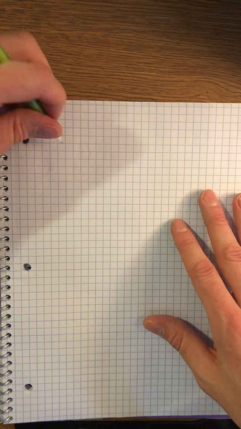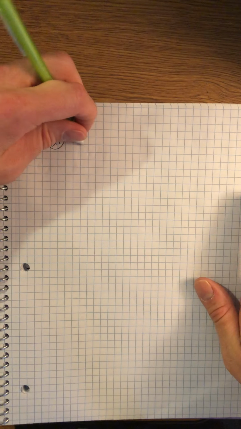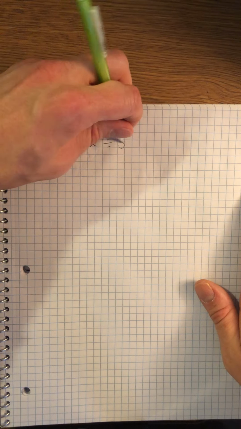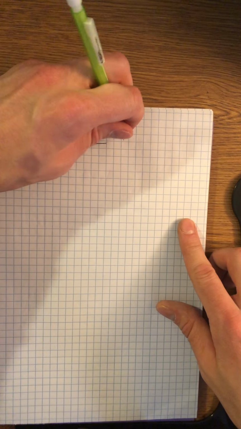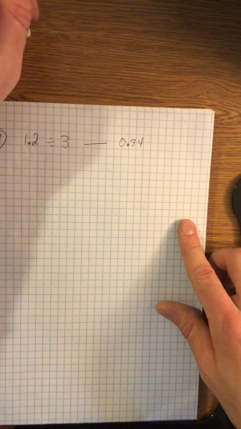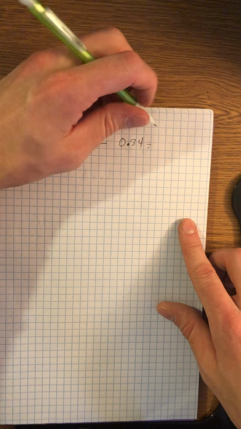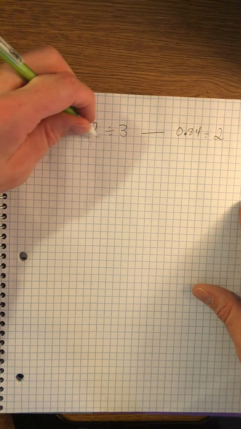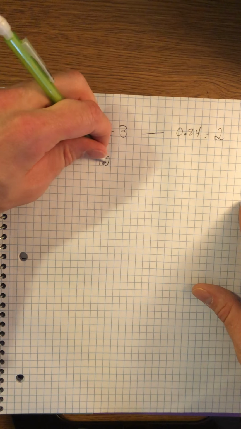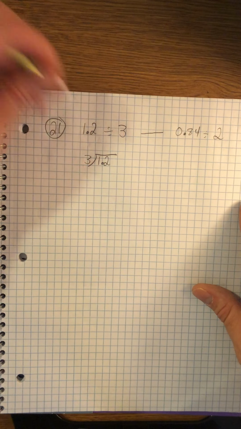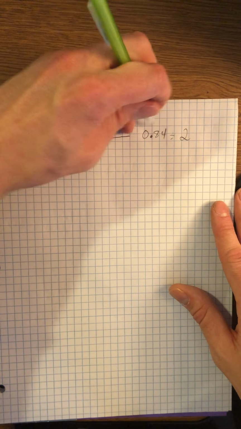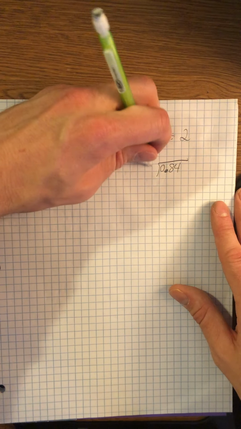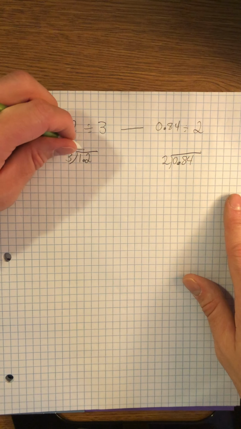Finally, let's just do number 21, why don't we? It's one of those comparing and contrasting problems which I have the utmost confidence you can handle, but let's do it together anyways. 1.2 divided by 3, and then we have 84 hundredths divided by 2. Okay, so put it in the house. Divide it by the divisor. We're going to do the same thing over here. So put the dividend in the house, divided by the divisor. Decimal goes straight up.